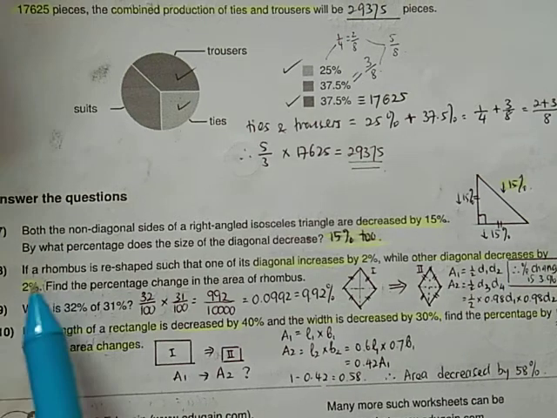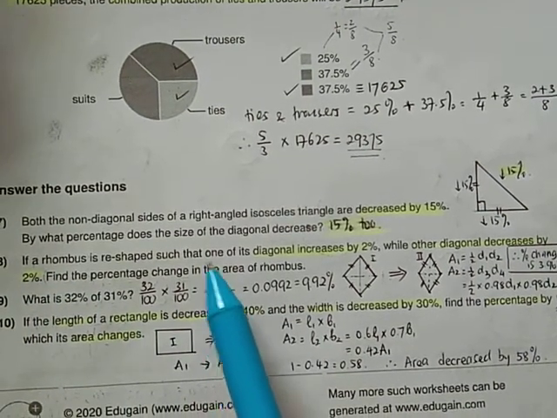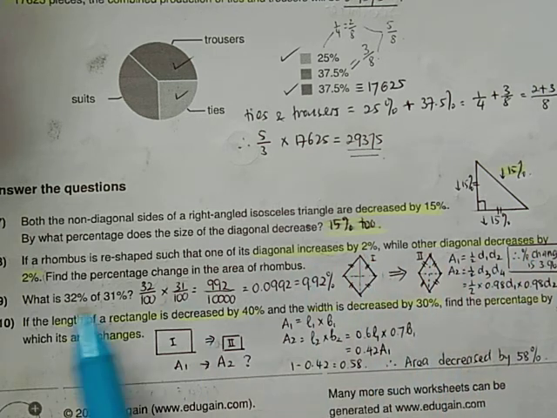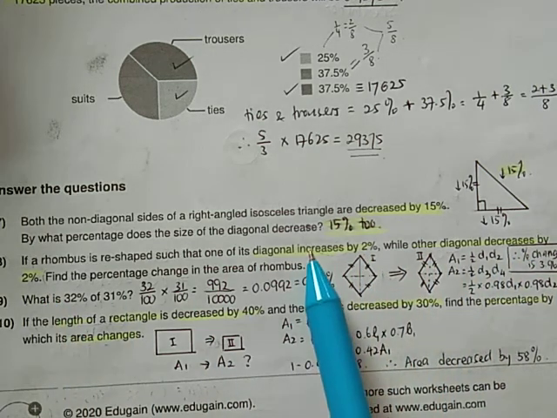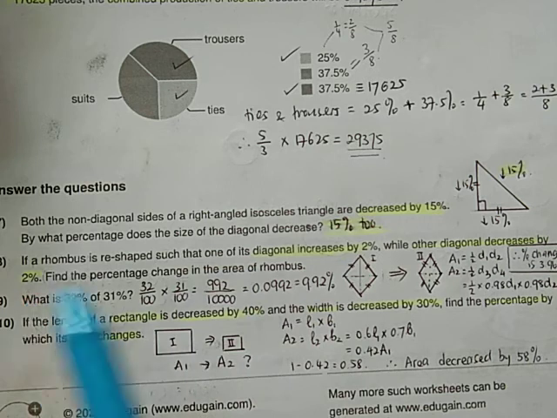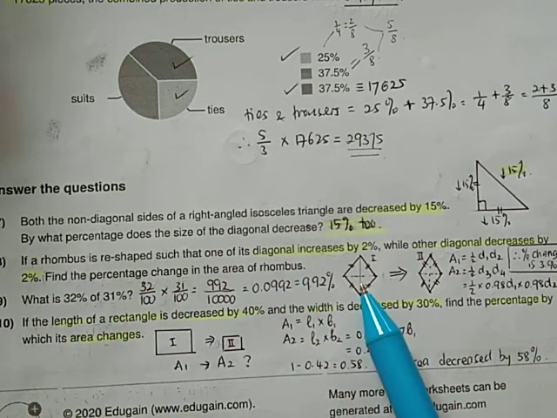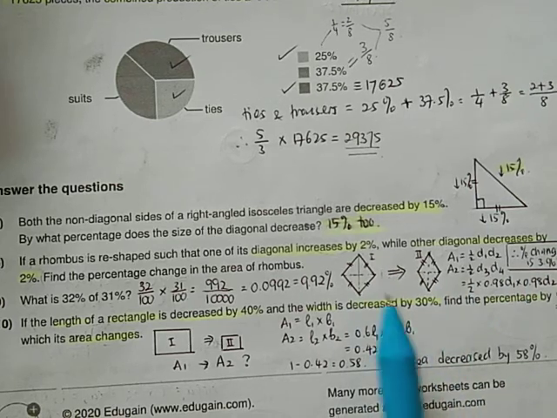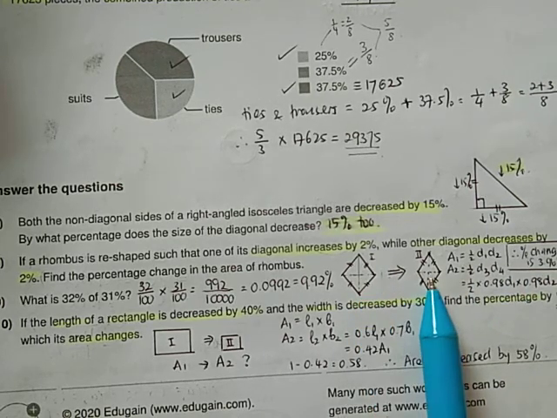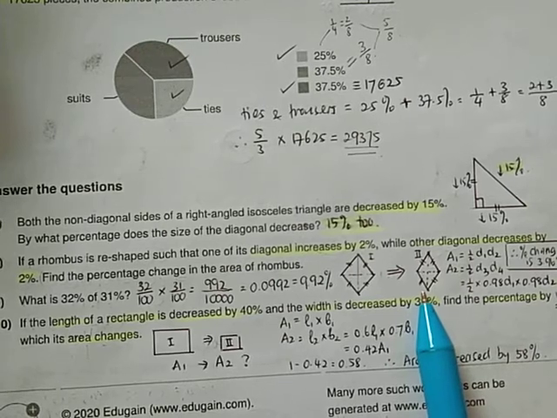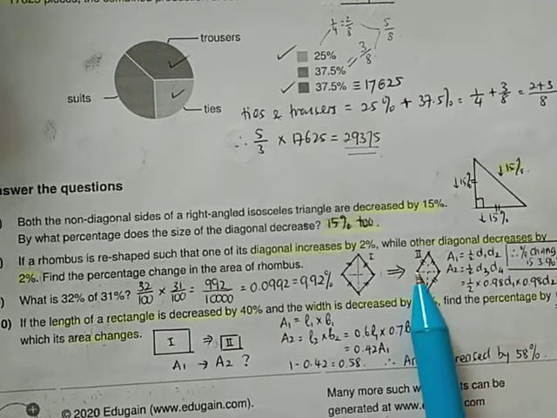Okay, if a rhombus is reshaped such that one of its diagonals decreases by 2%, the other diagonal increases by 2% too. One increases and one decreases. Find the percentage change in the area of the rhombus. Basically this is what it should look like, from this shape to this shape, approximately. It's just to tell us that this one increases in measurement, the other side decreases.